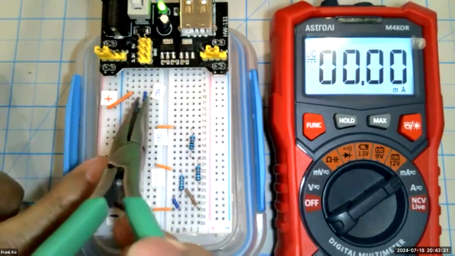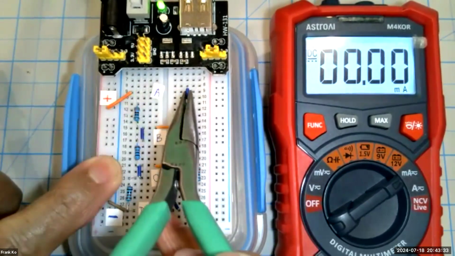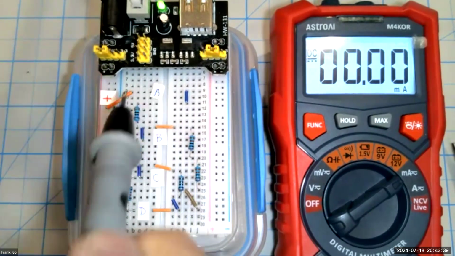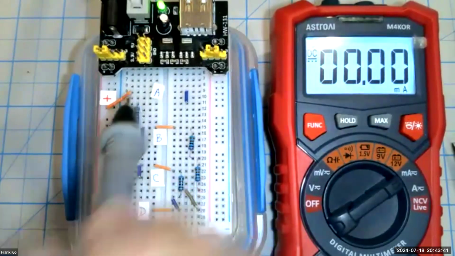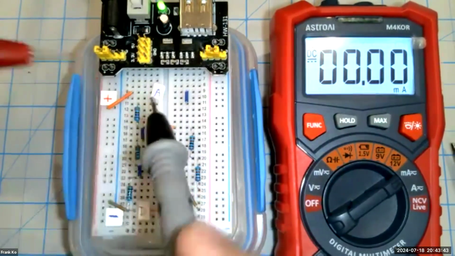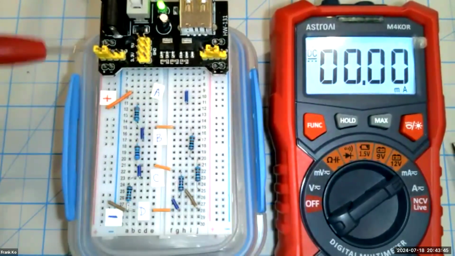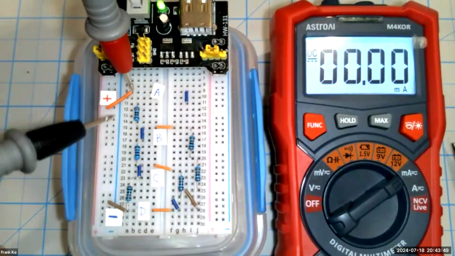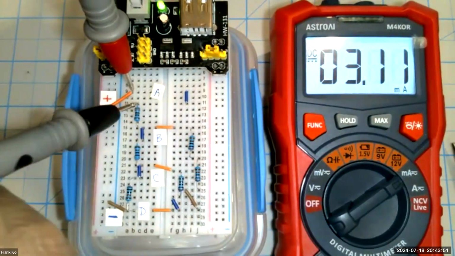Yank this guy, park it, and now we have an open at the top of the circuit that will allow me to measure between the red rail right here and the negative side of the open. We expect to see something close to 3 milliamps here. Let's touch here and touch here.